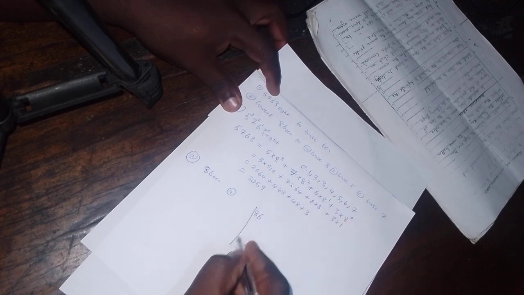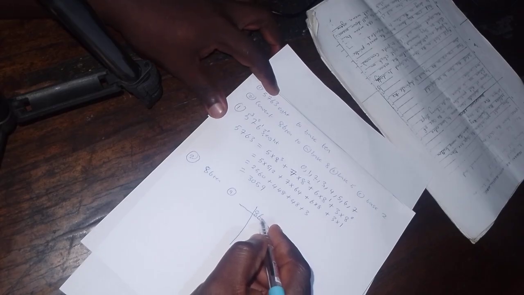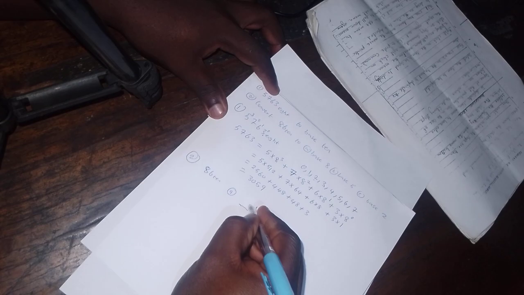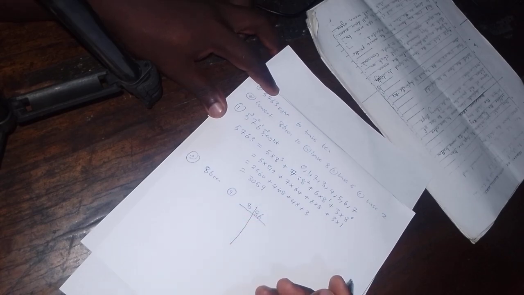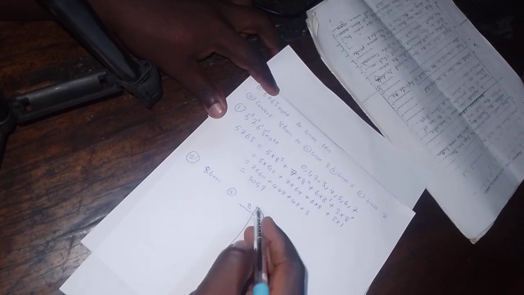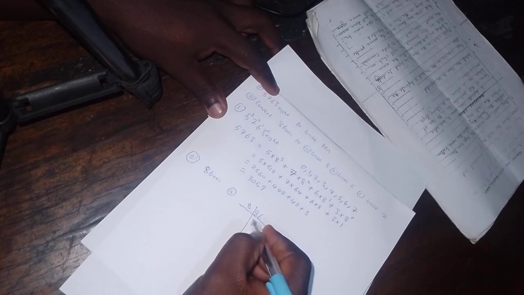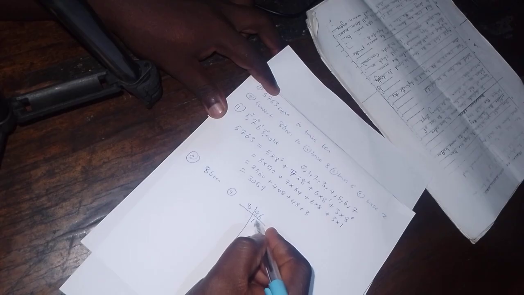So this becomes 86, and we are converting this to base 8. Since we are converting to base 8, we will divide through by 8. So 8 into 86: 8 in 8 is 1, and 8 in 6 cannot, so this becomes 0.